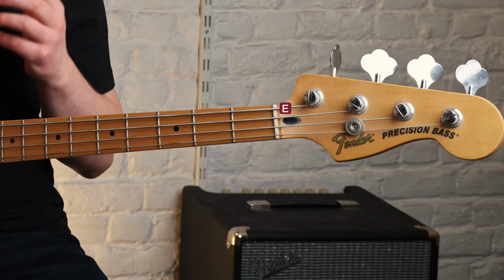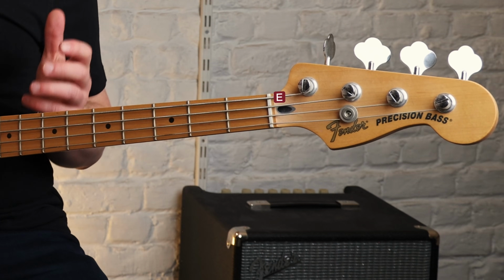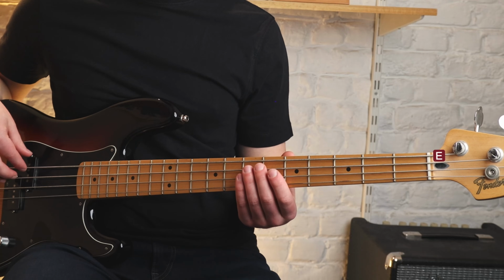We'll start by learning the names of the open strings. This gives us a reference point and you will need it for tuning your bass. The first open string is E. This means that if I play this string without using my left hand, I'm playing an E note.